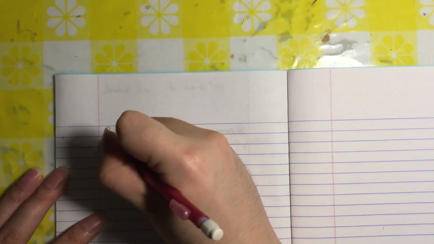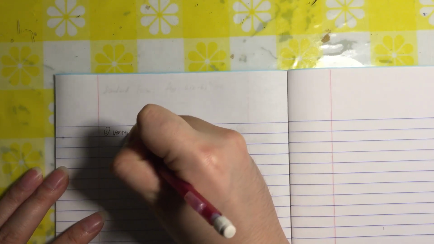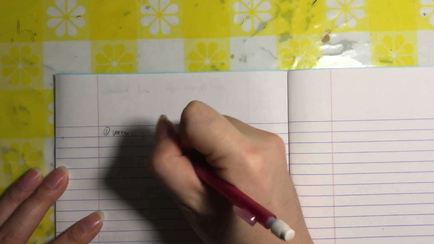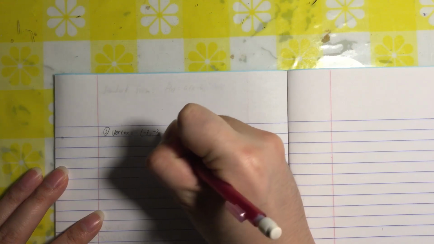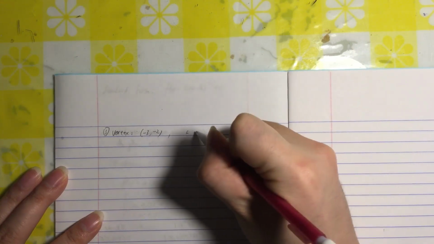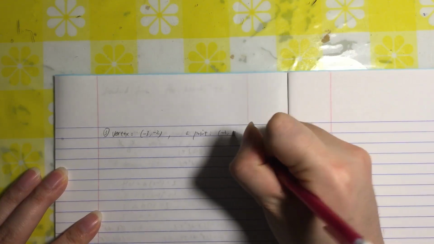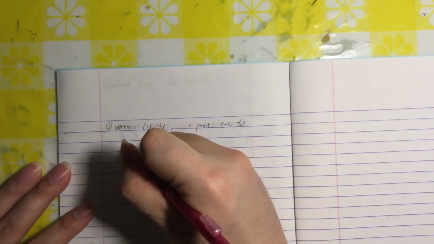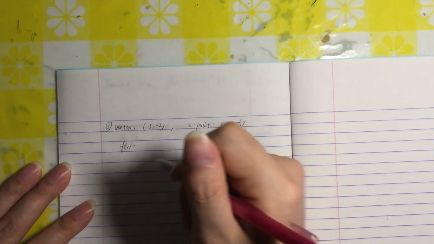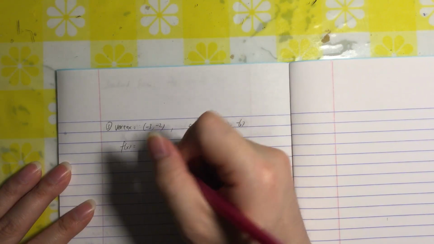Next example. The vertex of the parabola is the point (negative 3, negative 2), and a point on the parabola is (negative 1, negative 6). Find the quadratic function. First step, plug in the vertex for h and k.